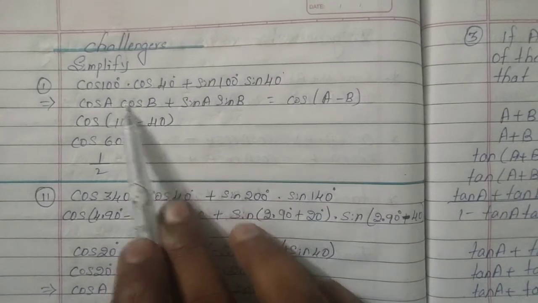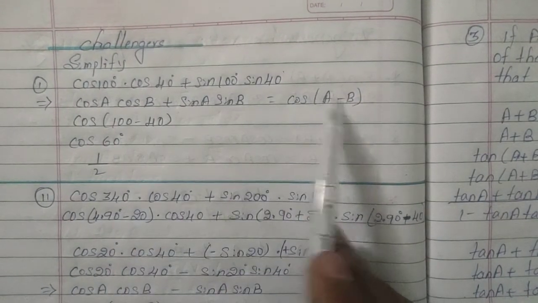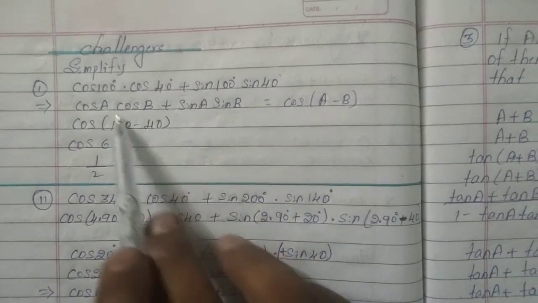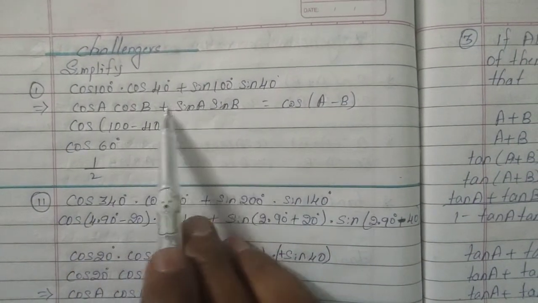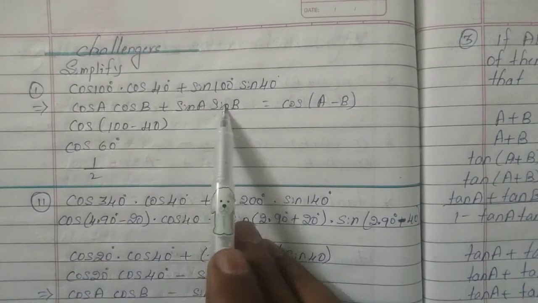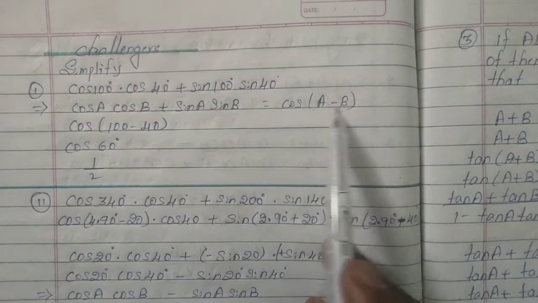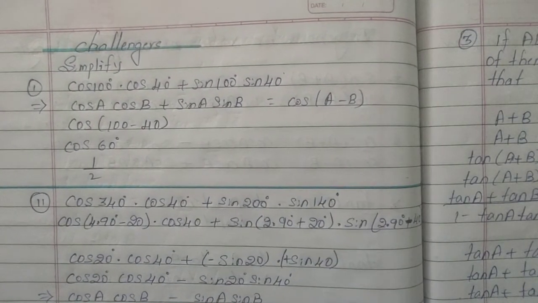Cos A cos B minus sin A sin B, here there is an opposite sign, plus sin A sin B. So this question is in the form of cos A cos B plus sin A sin B. This formula is nothing but cos(A minus B). Remember the formula, students.